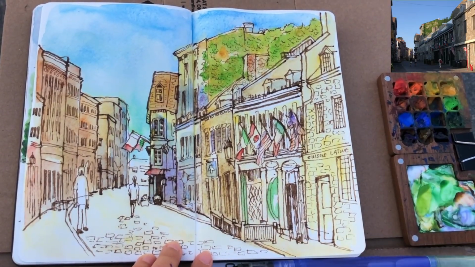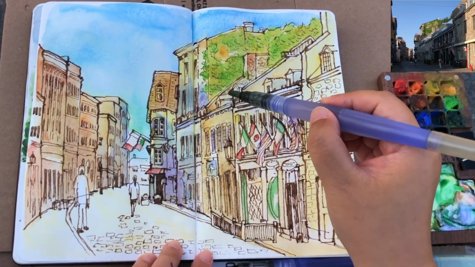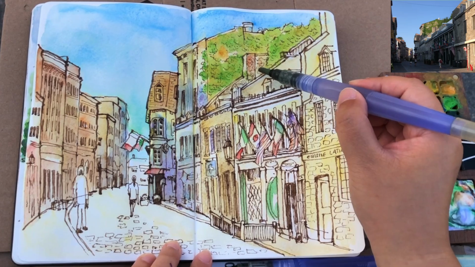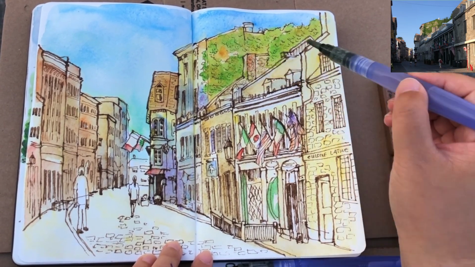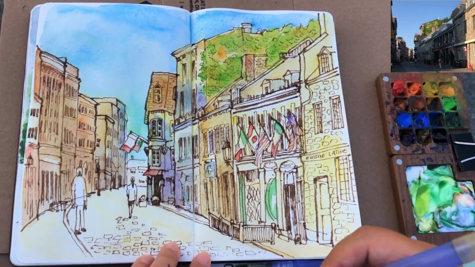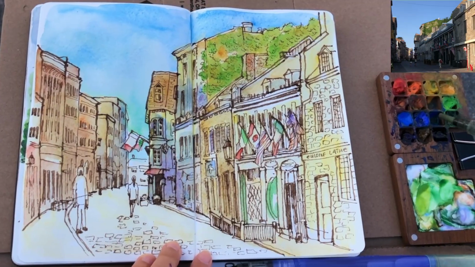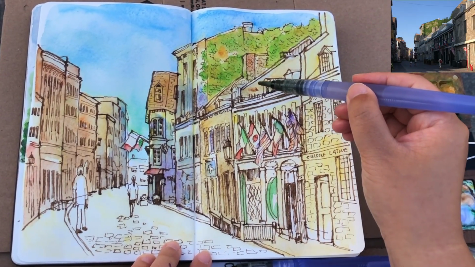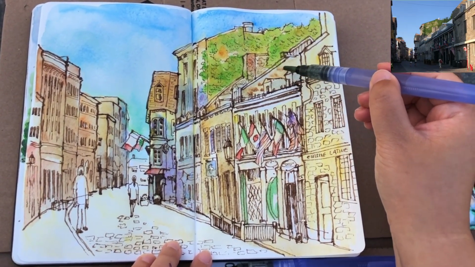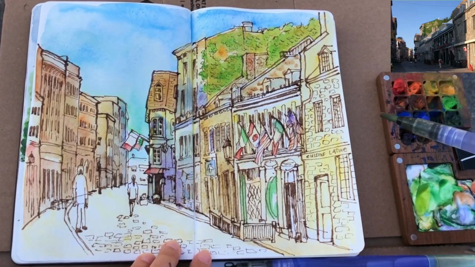I'm just adding these washes very slowly and gently without overpainting the areas. I would like you to see my real-time painting process this time so you have a more realistic view of my process.